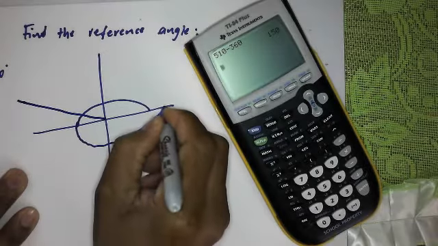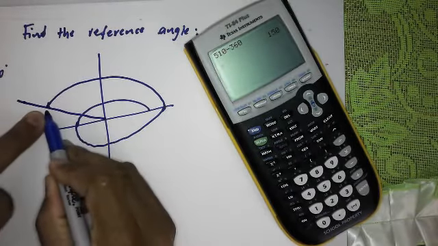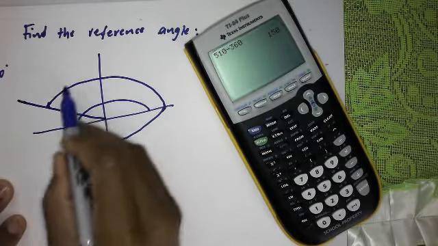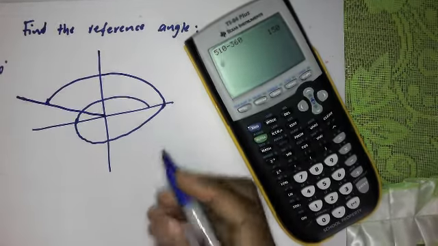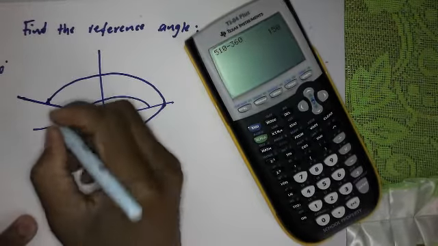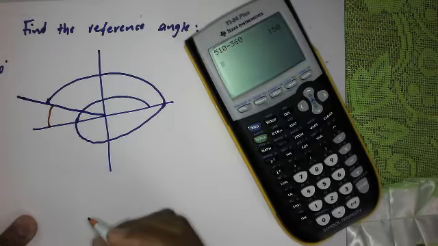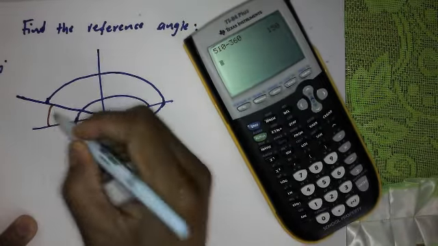So I need to continue until I reach my terminal side. So the angle is going to end right here. So this would be my 510. Okay, now remember that the reference angle is from the terminal side to your x-axis. Okay, so this is our reference angle.